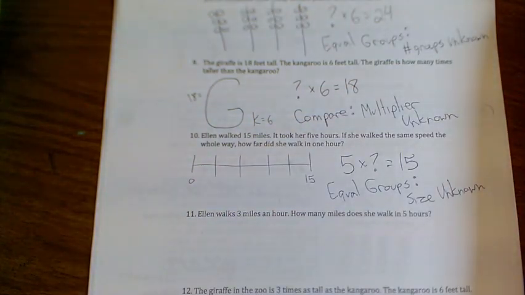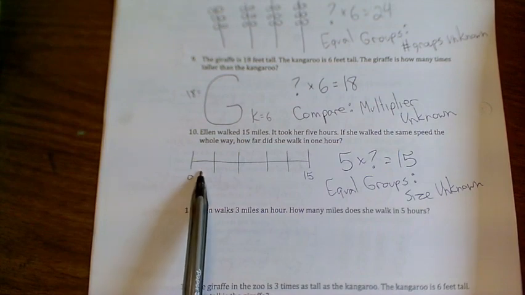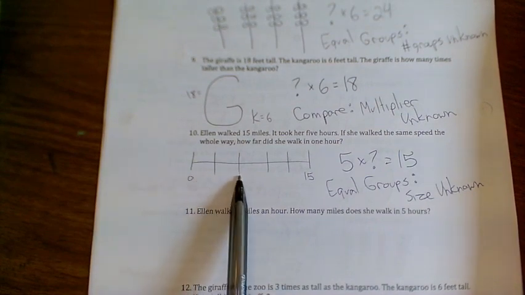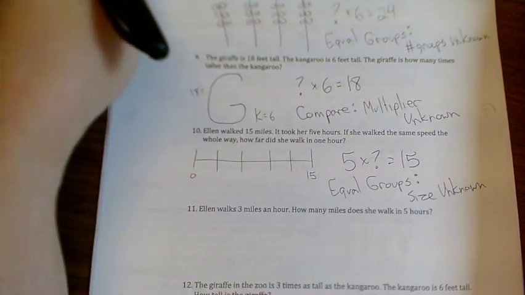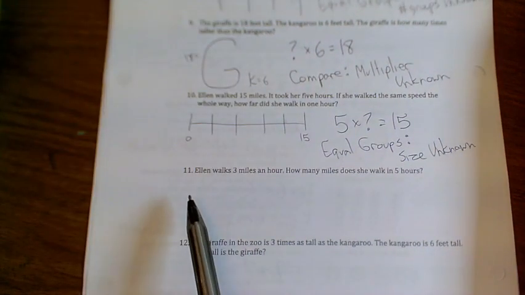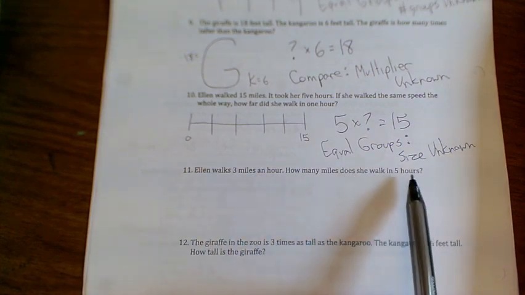So size unknown. And then you could count. So it'd be like 1, 2, 3, 4, 5, 6, 7, 8, 9, 10, 11, 12, 13, 14, 15. We are on a number line. Okay. Number 11, Ellen walks 3 miles an hour. How many miles does she walk in 5 hours?